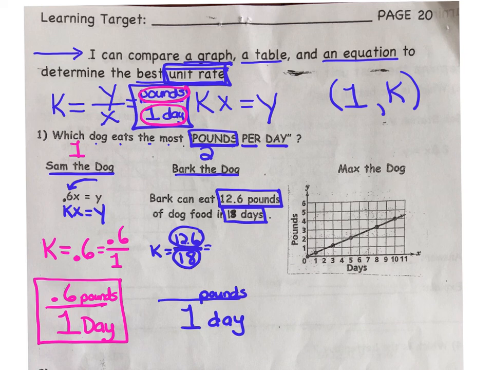Please pause your video now. You should have gotten a K rate of 0.7. Now remember, we can write that over 1, 0.7 over 1.